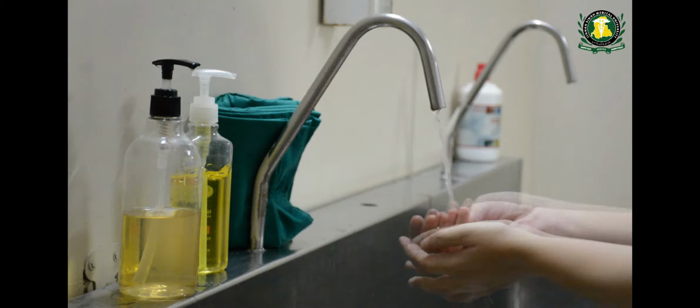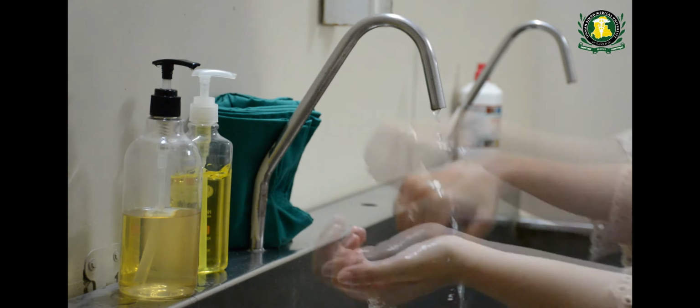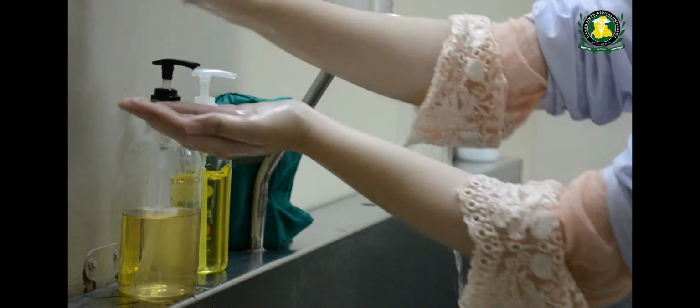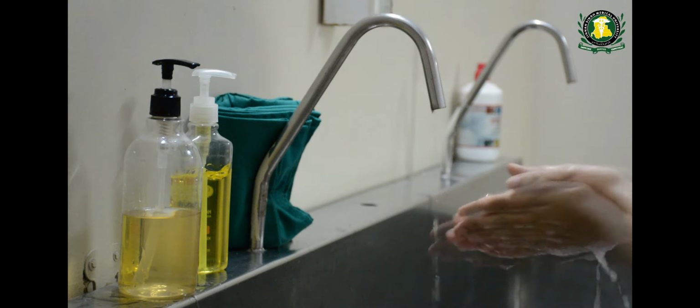Step 1 is wet hands with water and apply enough soap to cover all hand surfaces. Then step 2 is rub hands palm to palm. Step 3 is right palm over left dorsum with fingers interlaced and vice versa. Step 4 is palm to palm with fingers interlaced.